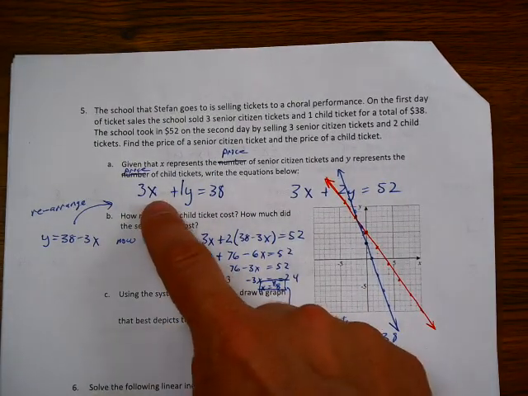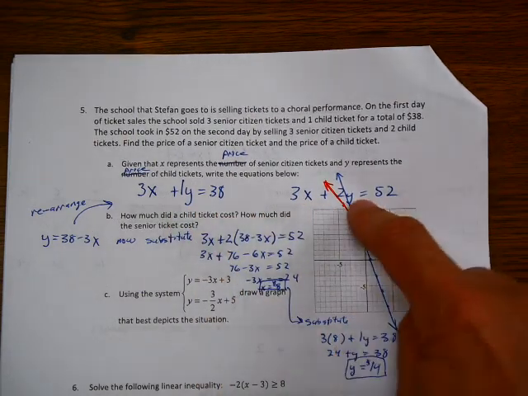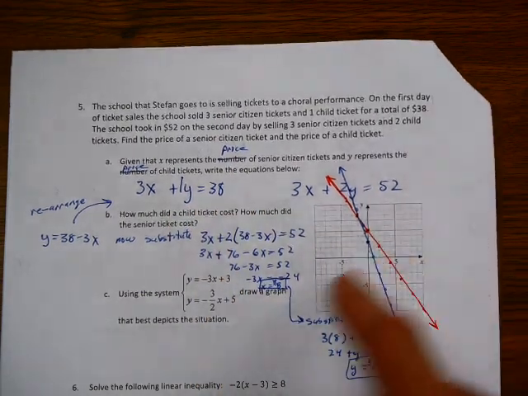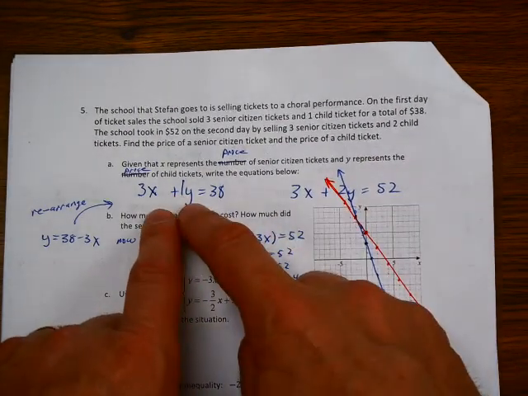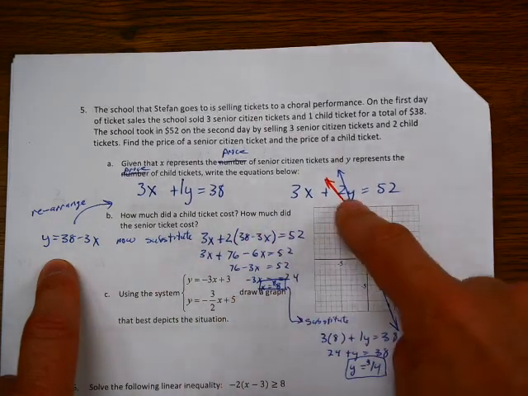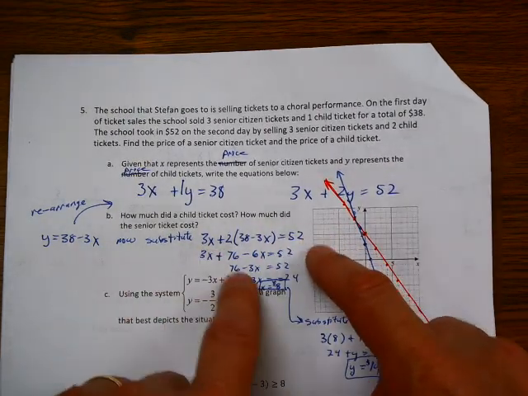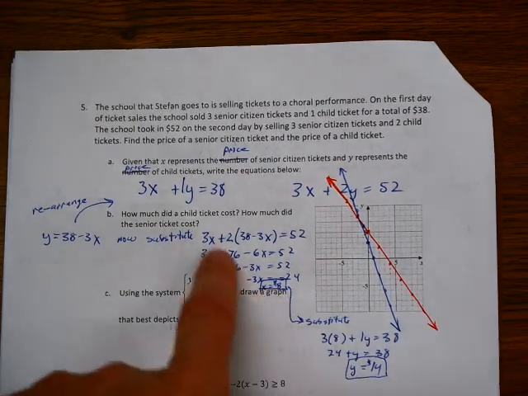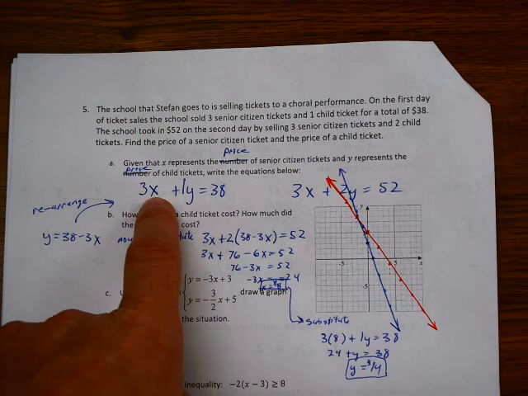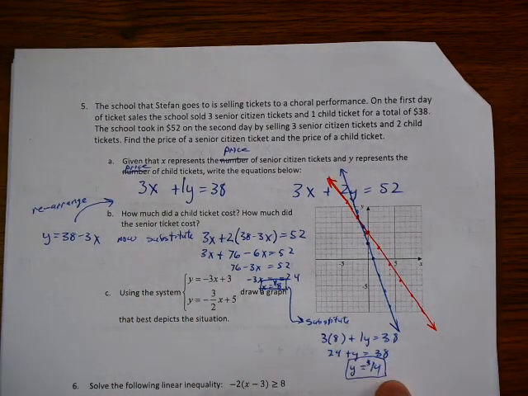So your 2 equations, 3x plus 1y is 38, and 3x plus 2y is $52. You can then take these 2 equations and solve, in this case, for y, and then substitute that in up here, which I did here. Found then when I simplified that x is 8, I took x is 8 and plugged it back into this, which is right down here, and solved and got y is 14.